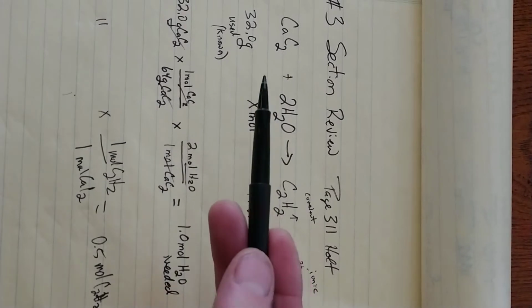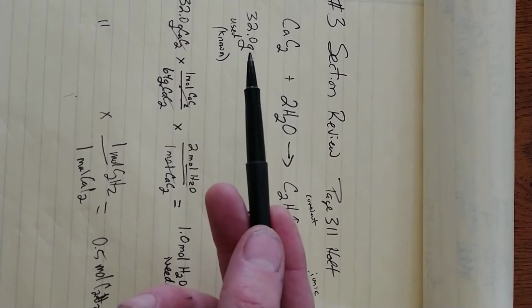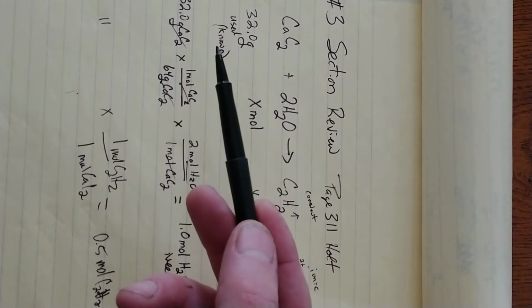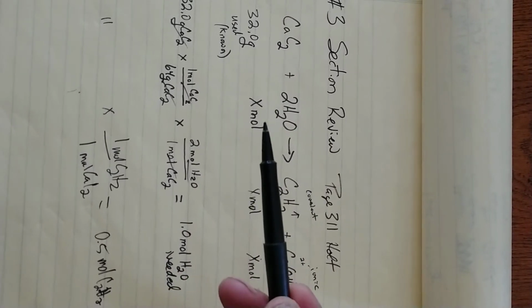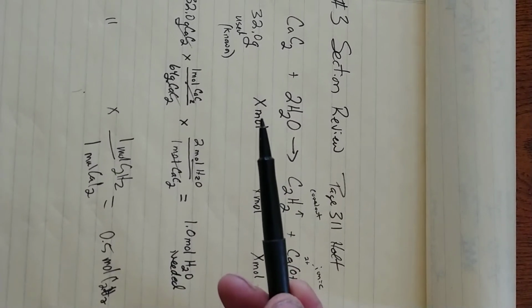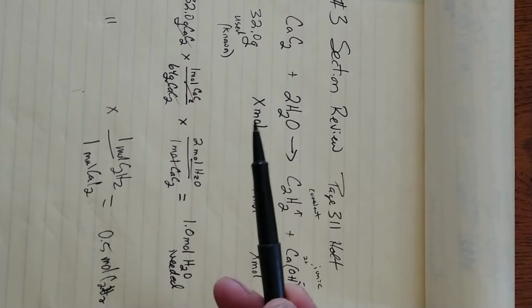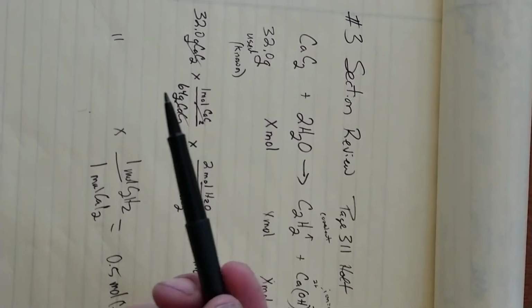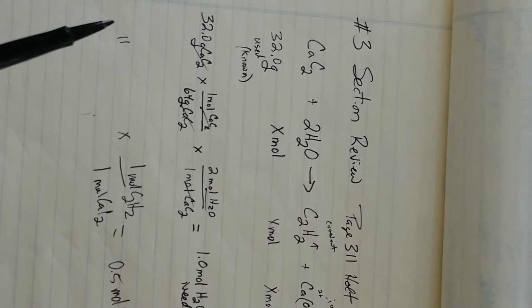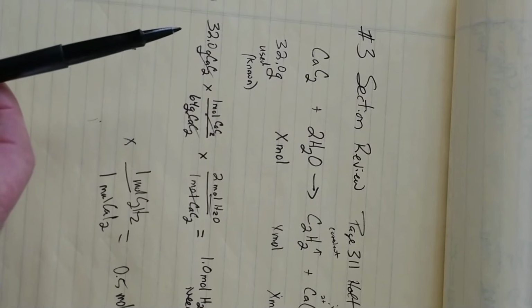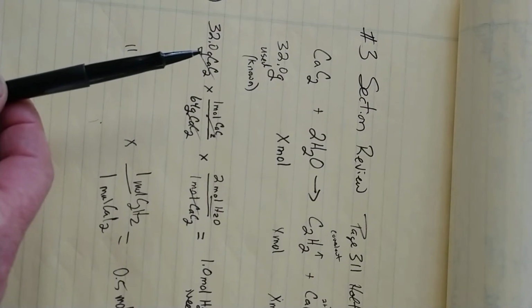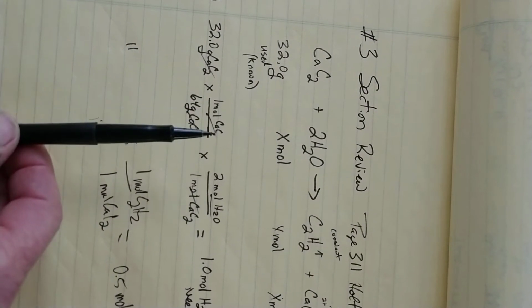If you have 32 grams of starting point that you're using up, which is your known value, and you're going to try to solve how many moles of water is needed, that's going to be your X value. So the way that you really set this up is start out with what you already know, 32 grams of calcium carbide converted to the mole.